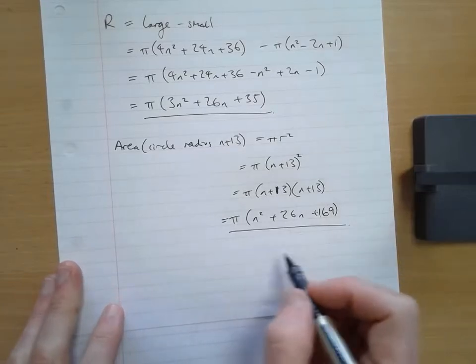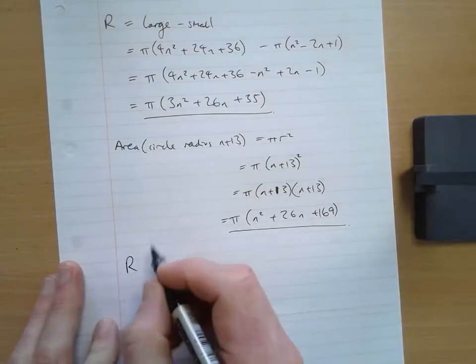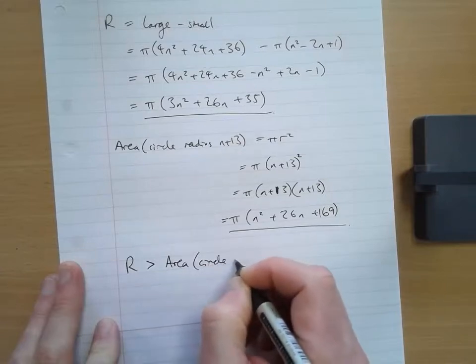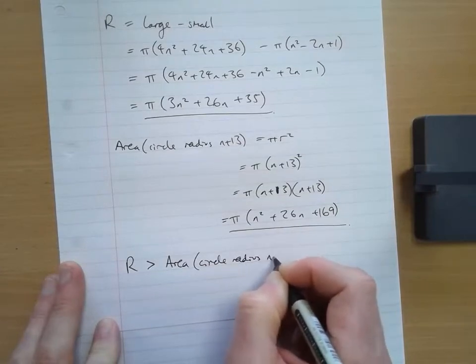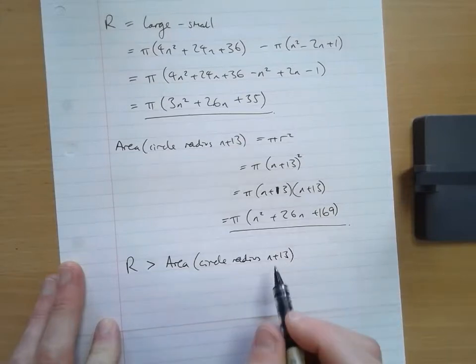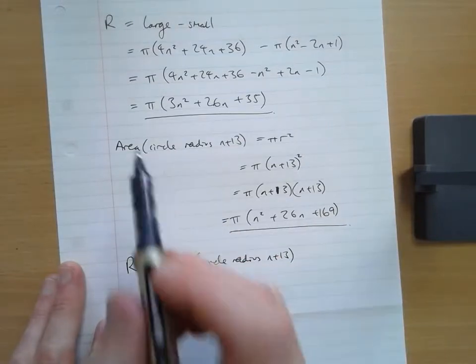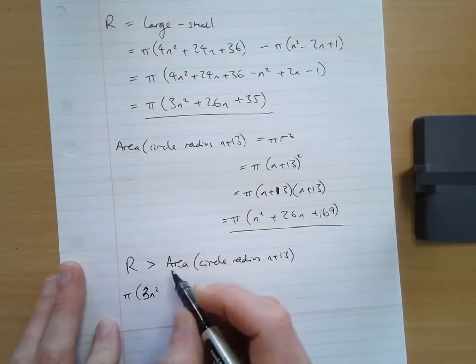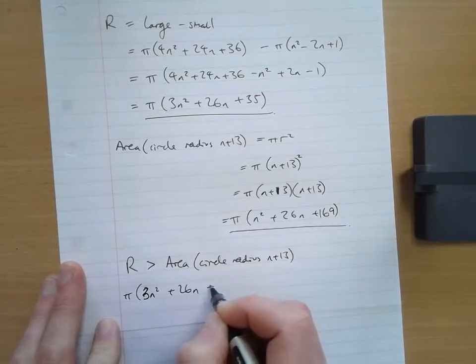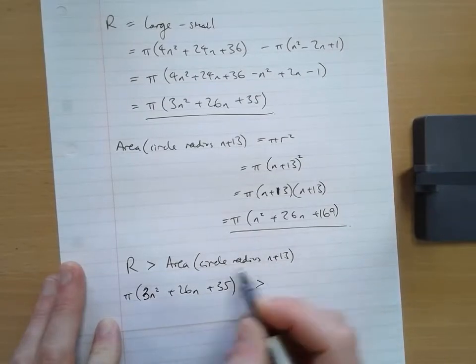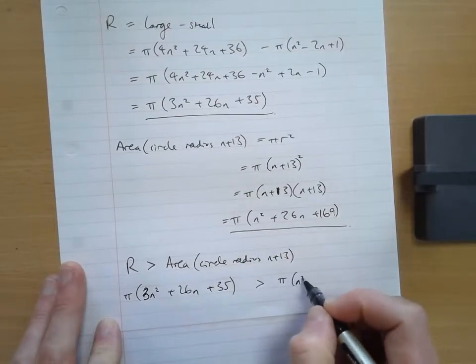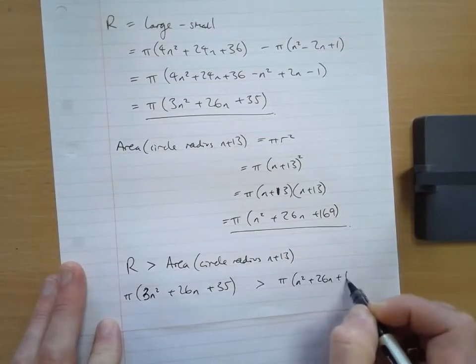Okay, so we were told then that the region R is greater than the area of a circle of radius n plus 13. So subbing what we know then, region R is this: pi times 3n squared plus 26n plus 35. Area of the circle of radius n plus 13 is this: pi times n squared plus 26n plus 169.